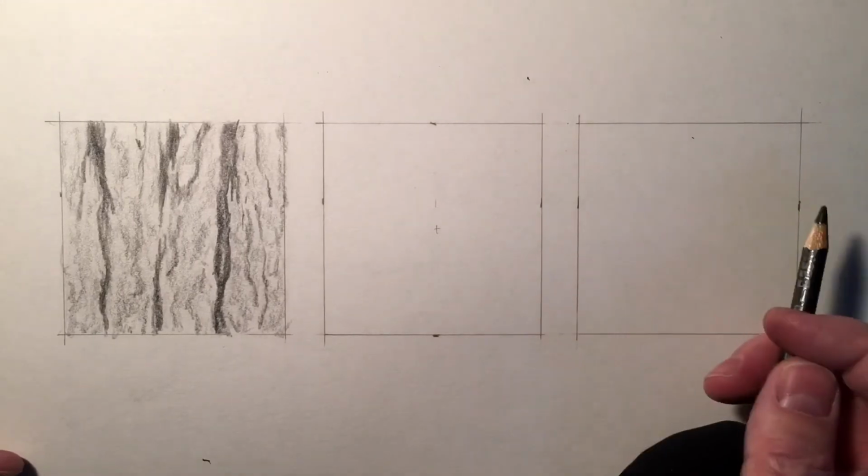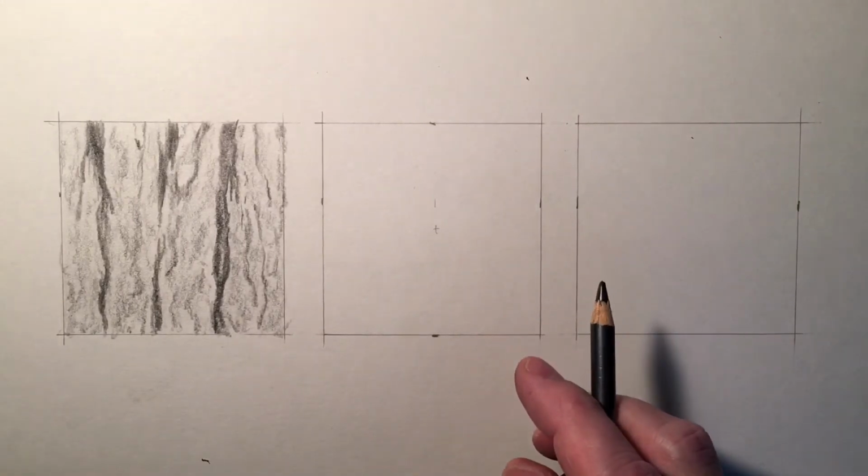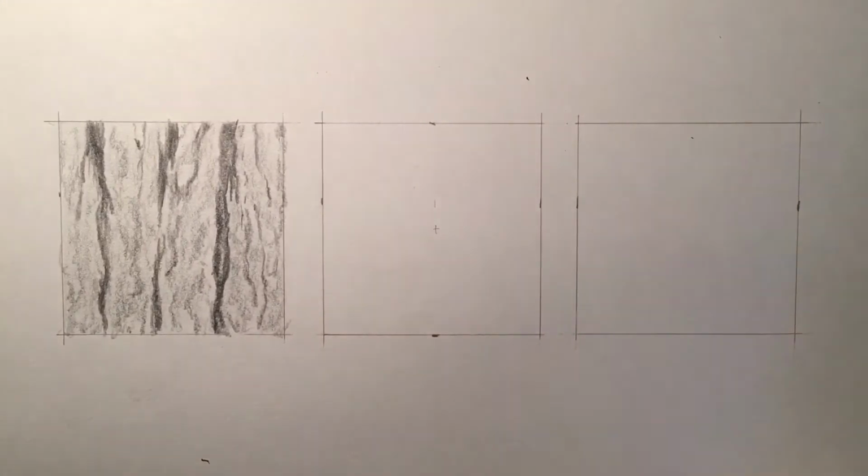All right. Next square, I think I'm probably going to do leather or concrete. I have to decide.